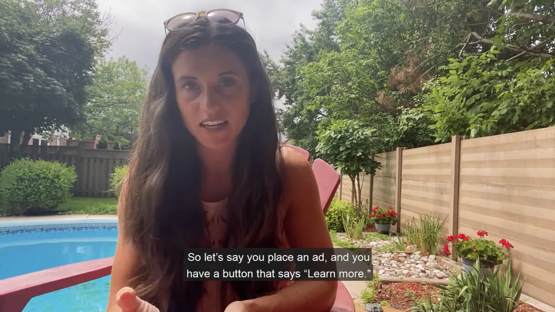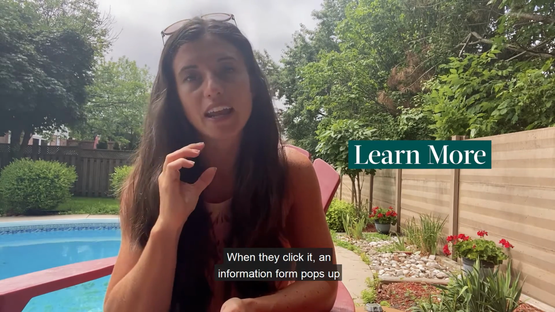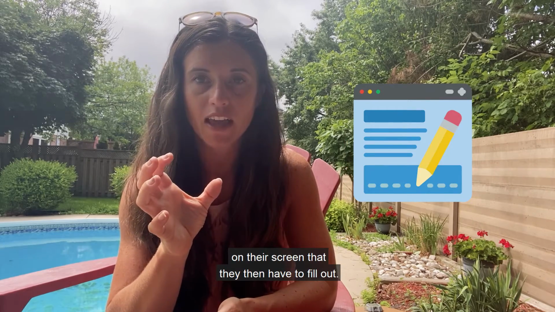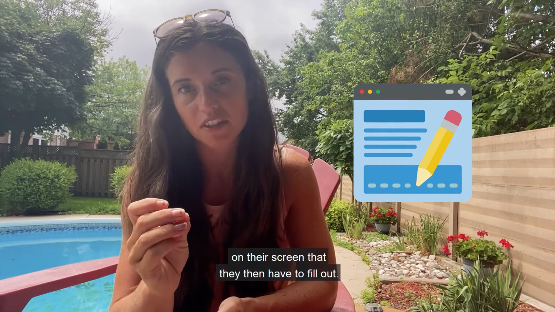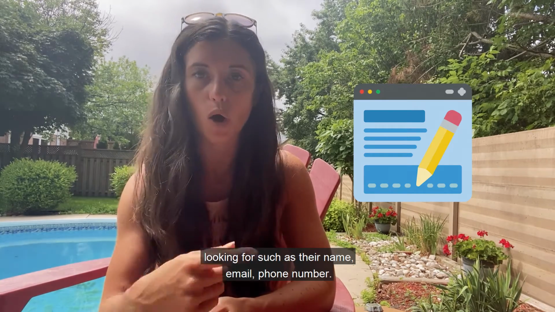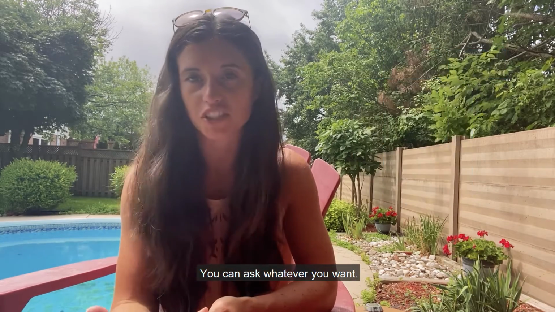So let's say that you placed an ad and you have a button that says learn more. Now when they click on that button, an information form is going to pop up on their screen that they will have to fill out. This is where they can input whatever information you're looking for. So their name, their email, their phone number. You can ask them whatever questions you want.